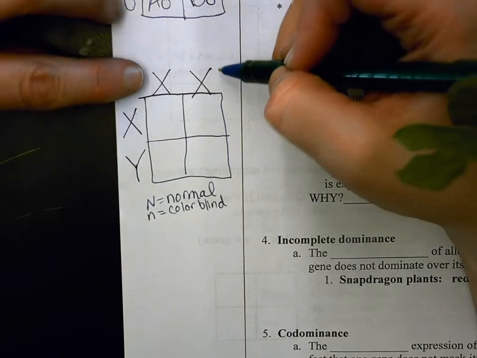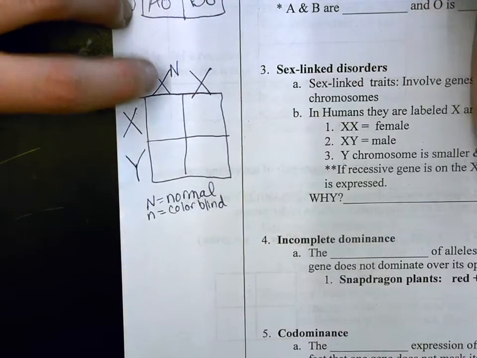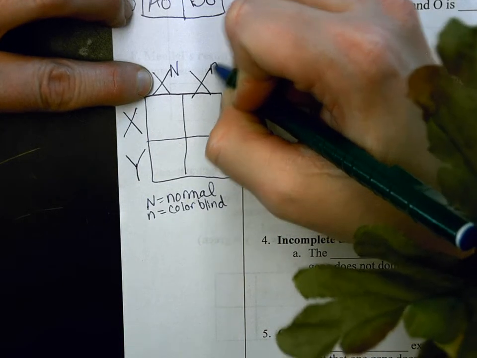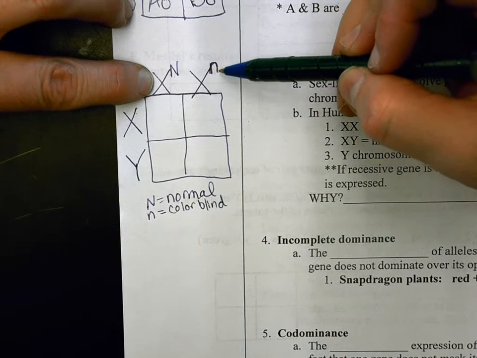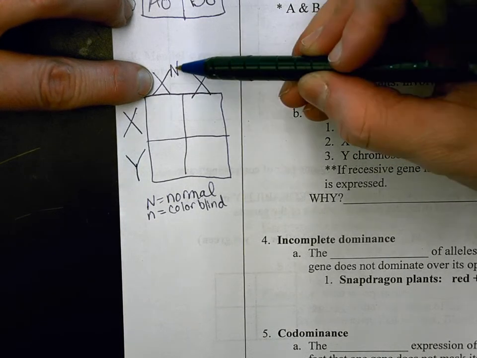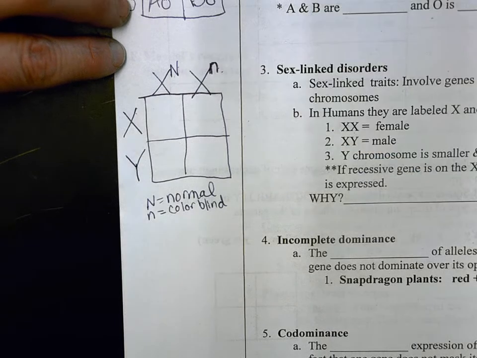So if the mother is a carrier, that means she has one normal allele on this X and one defective recessive allele on her other X. So she's a carrier of color blindness because she carries the defect, but yet she still sees normally because she has her other X, which has the normal allele.